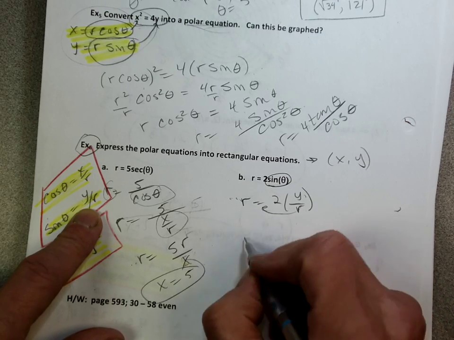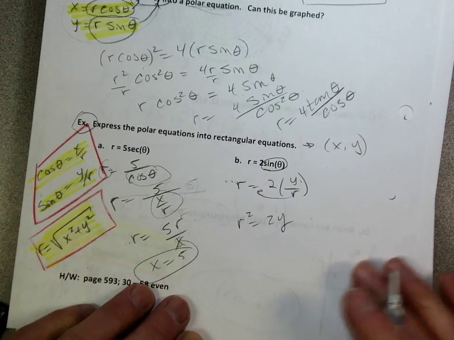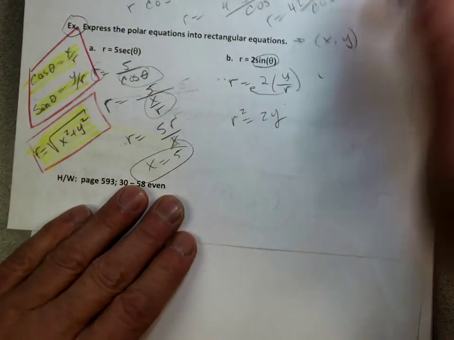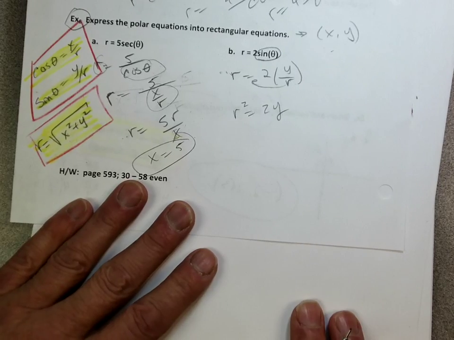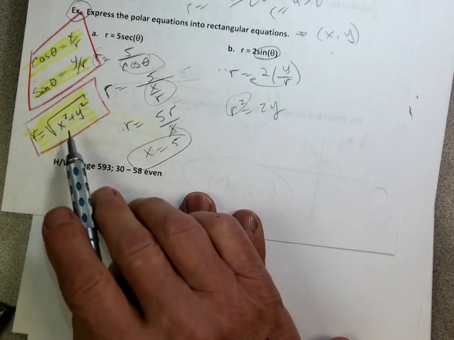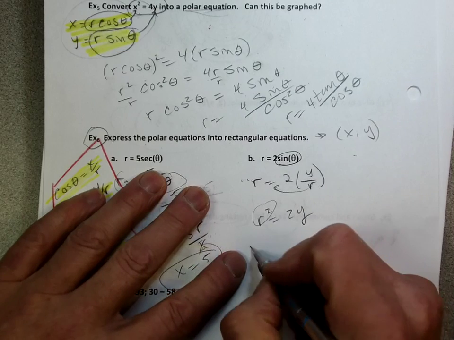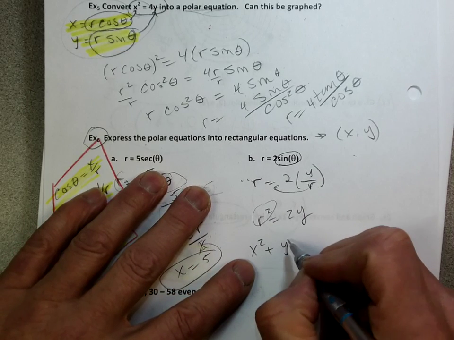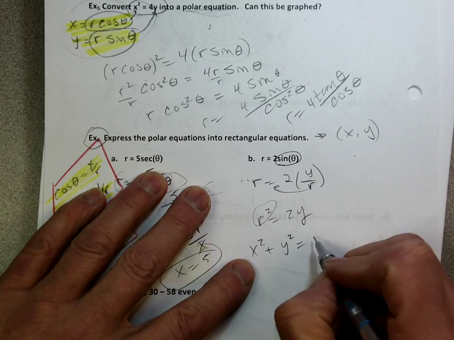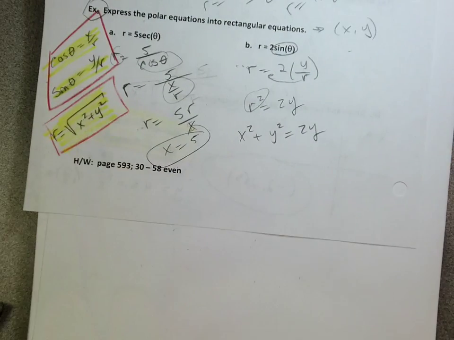Multiply by r, I get r squared equals 2y, right? Now what is r? I've got to get x's and y's. What's r squared equal to? r squared is equal to x squared plus y squared. So replace this: x squared plus y squared equals 2y, all right? That looks like it could be almost a circle, huh?